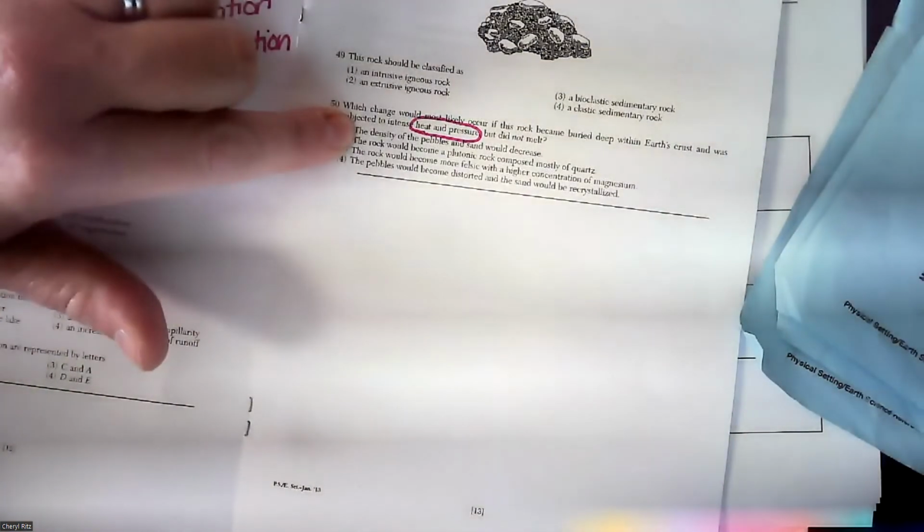The density of the pebbles and sand would decrease. Ooh. Density, will they become less dense if they have heat and pressure? Picture a snowball, snow in your hands. How do I make them more dense? Pack it together. So if I'm packing them together for heat and pressure, would they become less dense? No, in fact, they would become more dense. So that decrease is wrong.